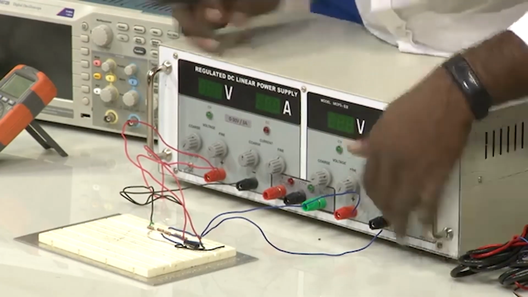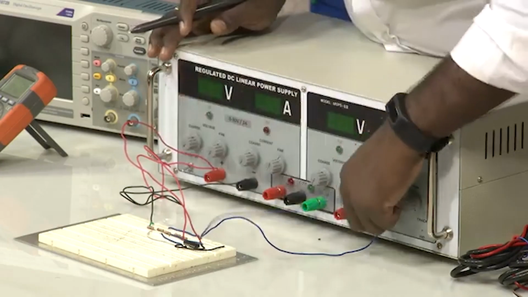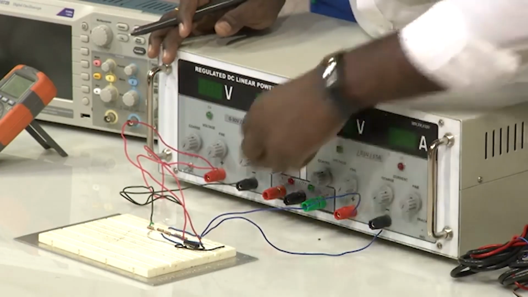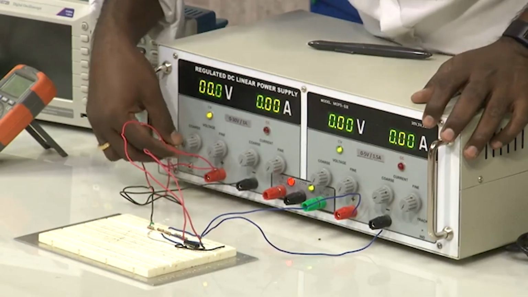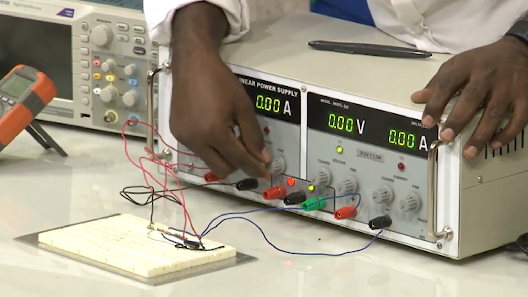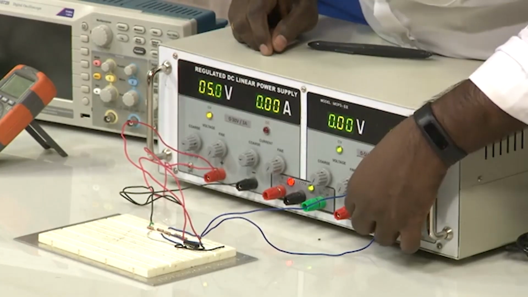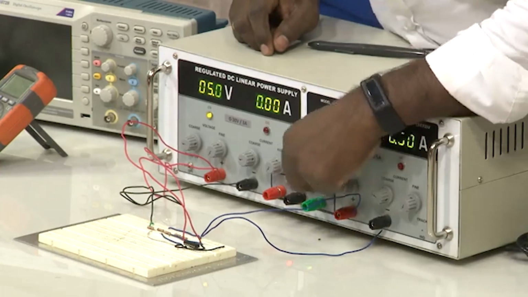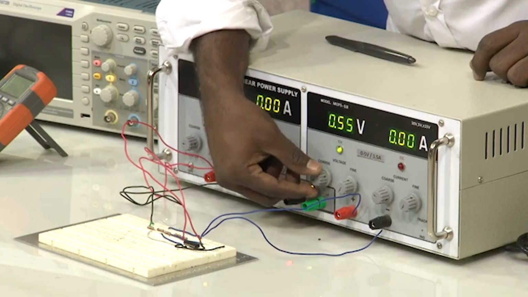So let me switch on the circuit. Before switching on, make the currents as well as voltages 0, and I am switching it on. Now I am changing the voltage of this to 5 volts. Let me increase a little bit of current, and this is my input voltage. Let me set 0.5 volts, see here: 0.25, 0.5, that is the first input voltage that we have considered.